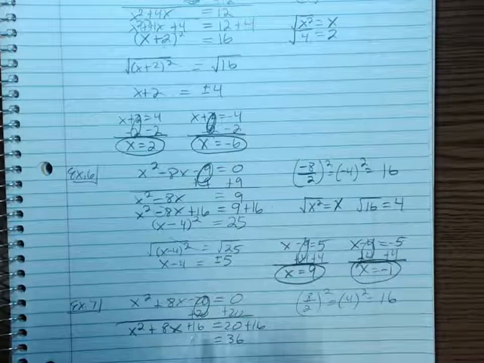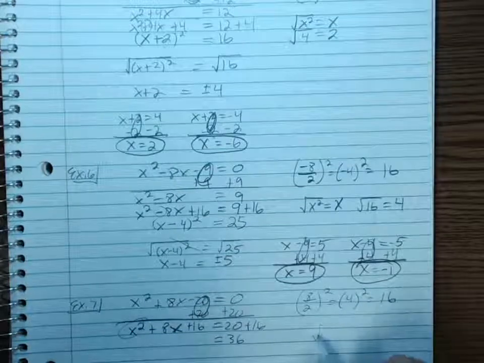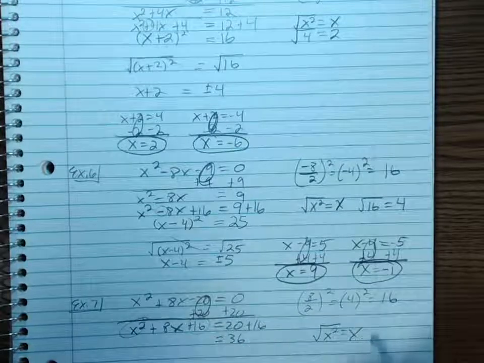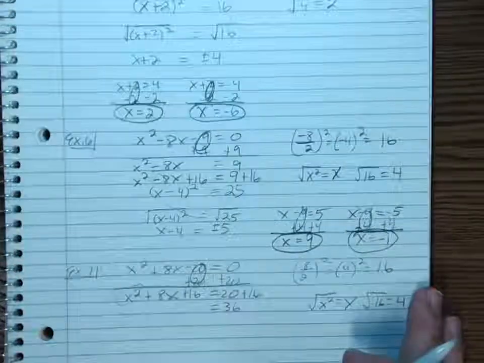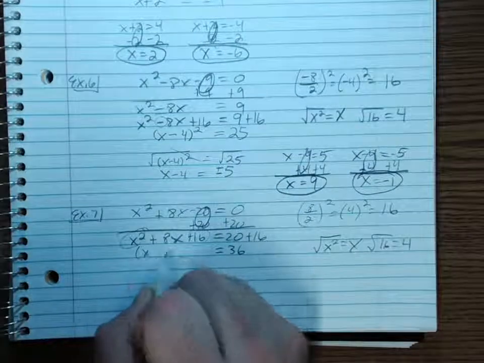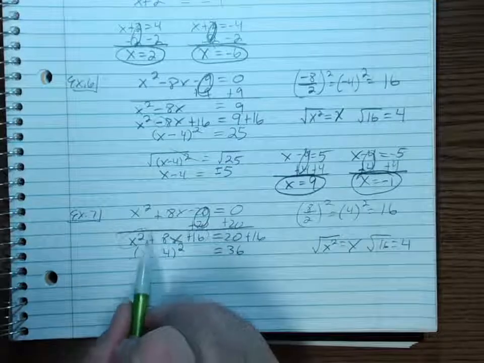On the left side, I'm going to factor. I need to take the square root of the first term, which is x squared. So the square root of x squared will be x. I need to take the square root of the last term, which is 16. The square root of 16 is 4. So my factored form will be x and a 4 and a squared on the outside, and then use the linear sign.